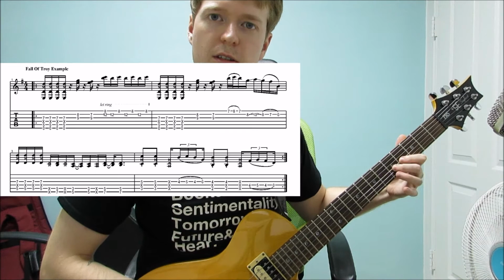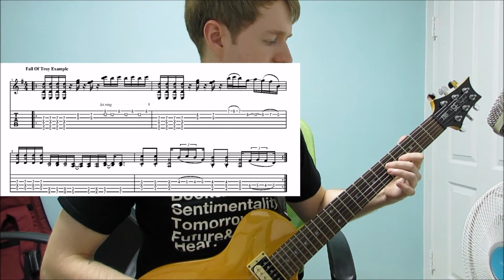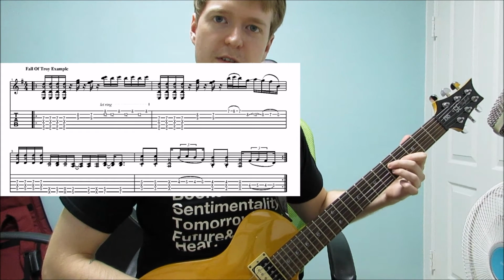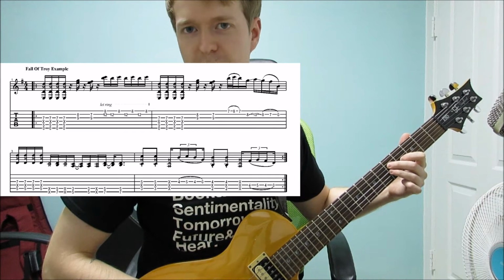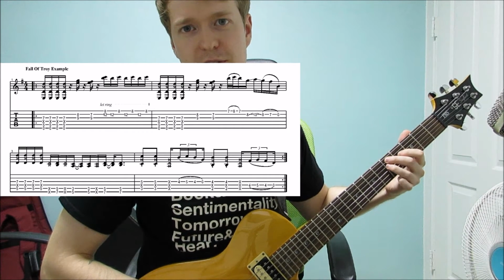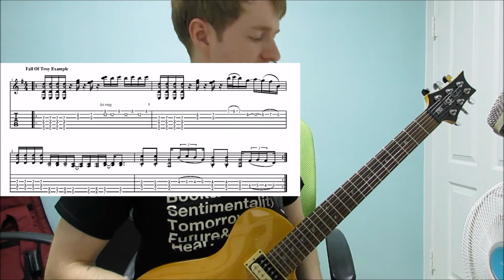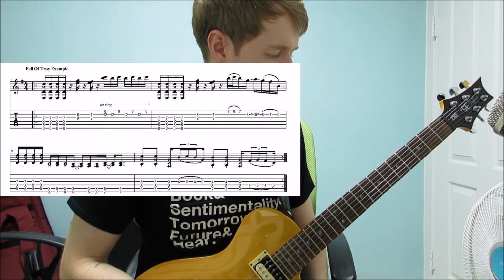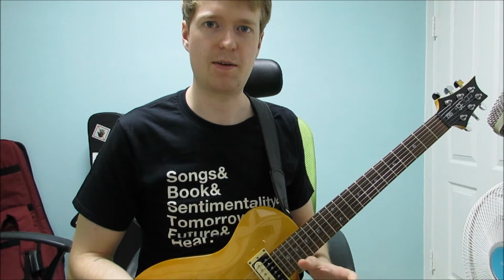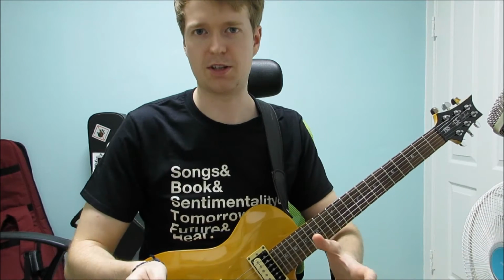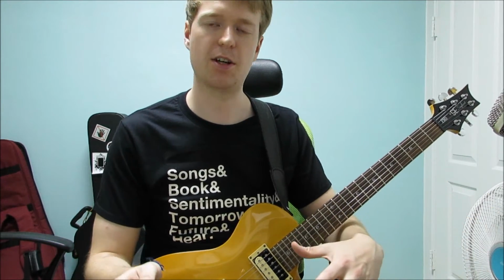So these, just two major thirds, perfect fourth, major third, perfect fourth, major third. So I really like this section as it gives a lot of focus to the guitar, like a sudden little break in the song.